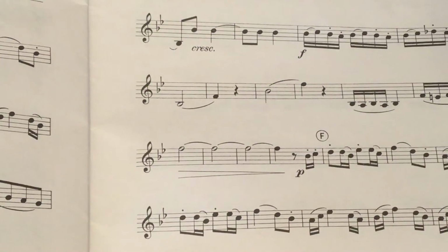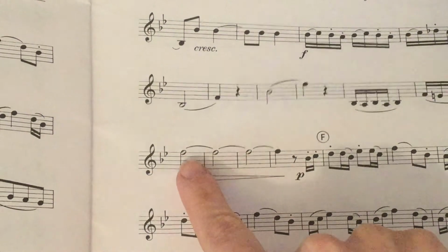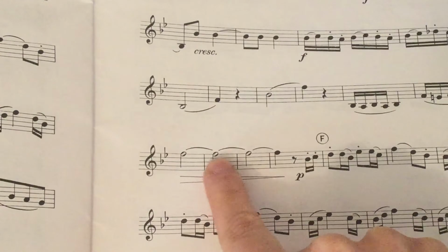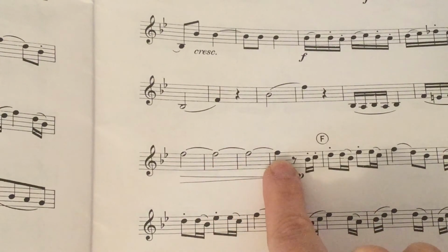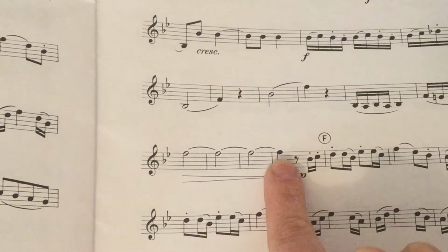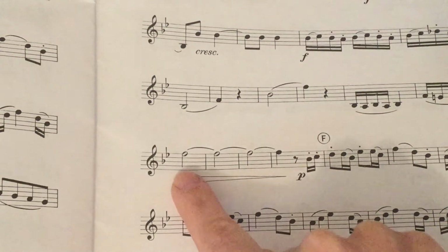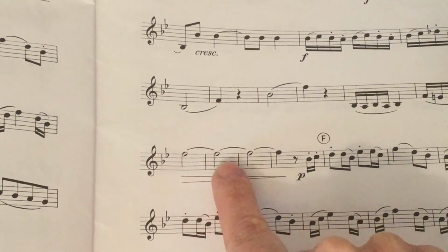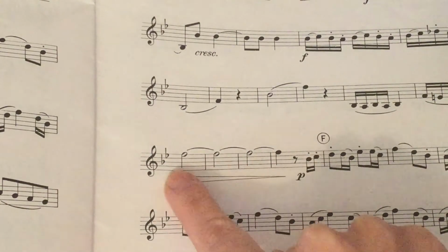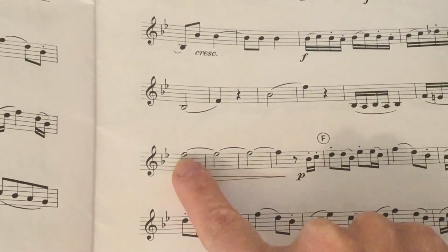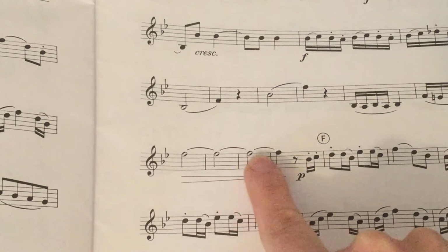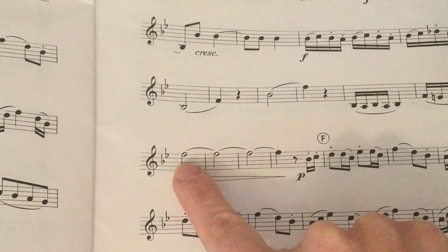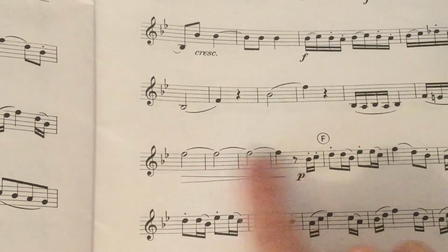Now here is an example of a tie that connects more than 2 notes. This is actually from a French horn concerto by Mozart. You can see I've got this measure, this measure, this measure. They're all connected, and they're all the same notes. They're all on this top line. That's an F. So I would hold this F for, we've got to add their values together.